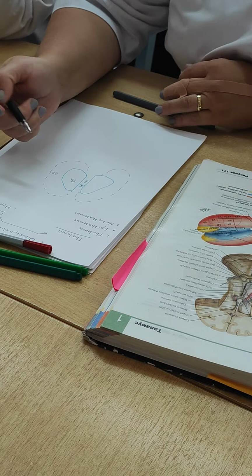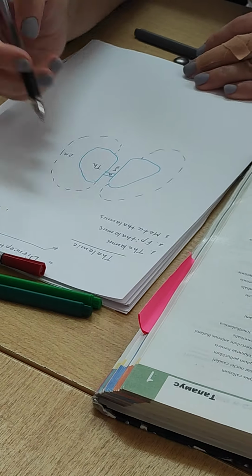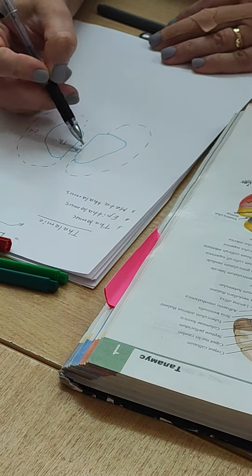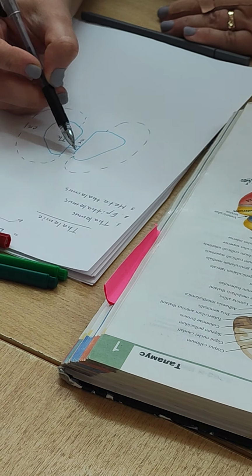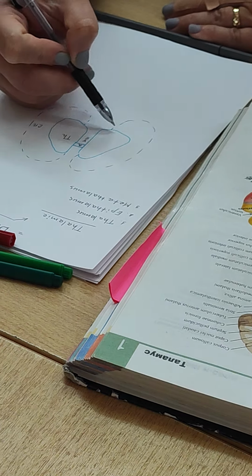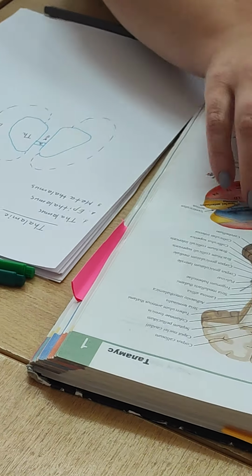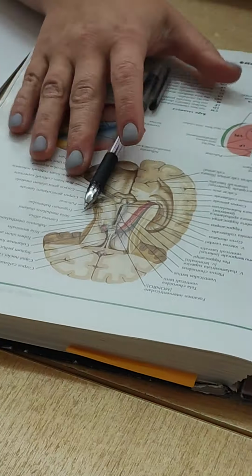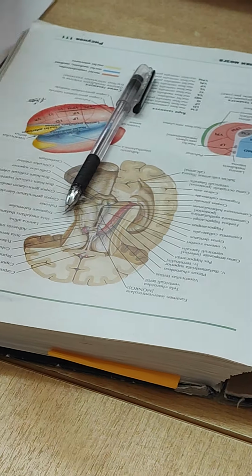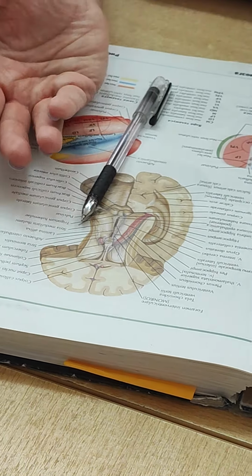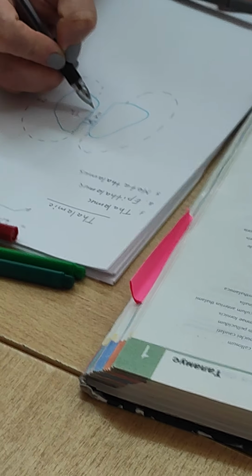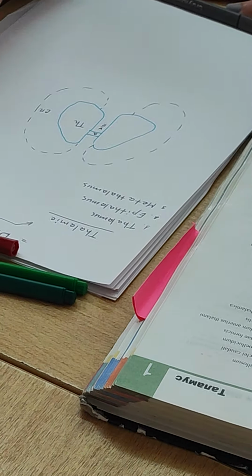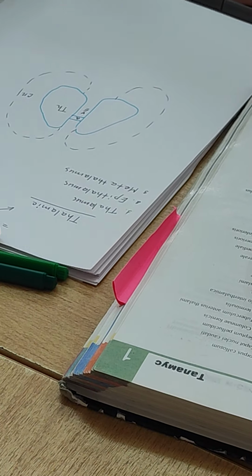Each thalamus has an anterior tubercle and a posterior pulvinar. Also it has a dorsal surface, medial surface, lateral surface, and inferior one. The medial surface turns to the third ventricle and forms the lateral wall of it.